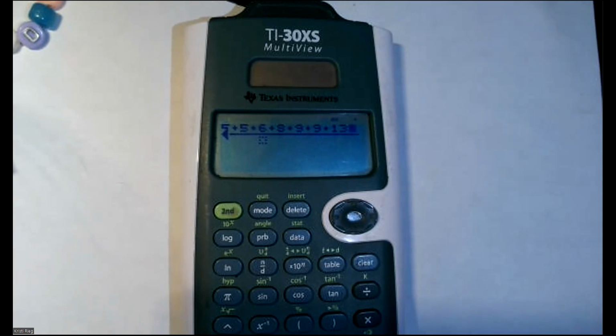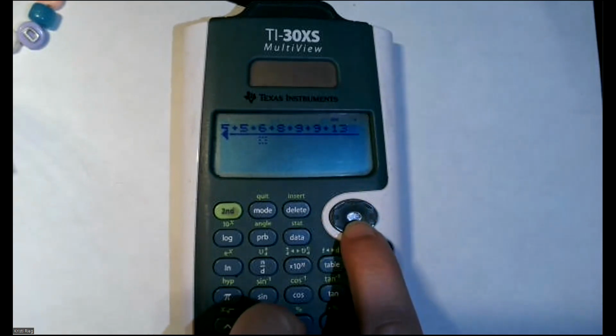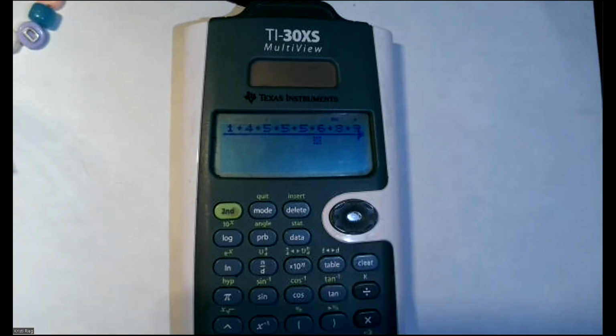And so counting, I have 2, 4, 6, 8, 10 numbers in my data set. So I'm going to use this toggle button. It's like a little joystick to go down. And now I'm in the denominator, so I'm dividing by 10. I don't need to know the sum of all the numbers, so there's no sense in spending time adding it up separately. Put it in the fraction, divide by 10, and I get 13 halves as the answer.